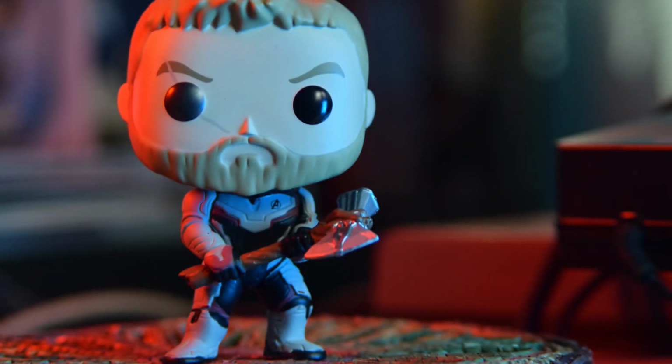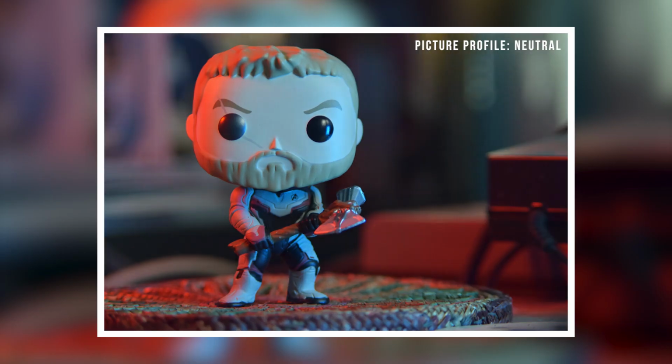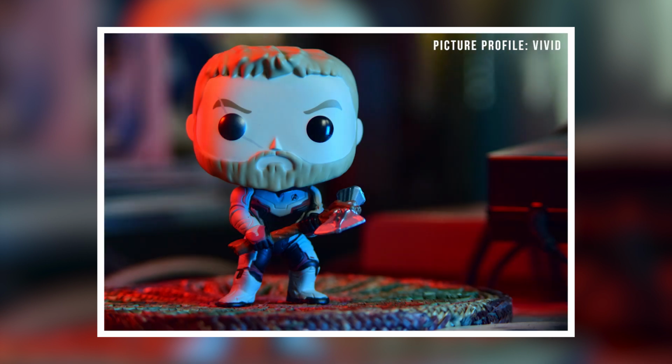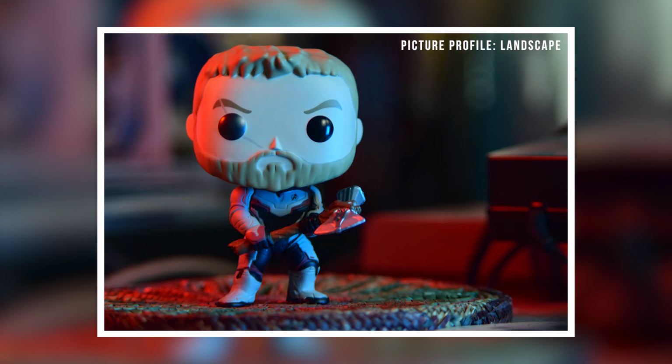All right, so Thor is ready. Let's take some pictures. We have standard, that's looking pretty good already. We have neutral, and if you realize the background areas that were dark, they're not as dark in neutral. Vivid, you can see how the colors are really popping here. Monochrome, absolutely no colors, just a nice black and white. Portrait, nice and subtle. And then here we have landscape, where everything is just coming out at you.